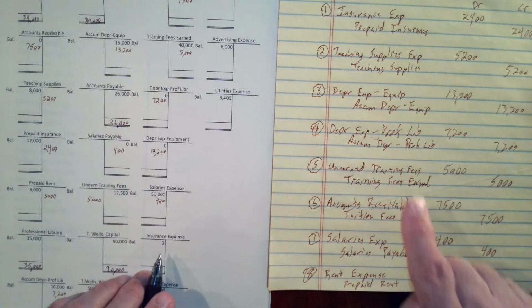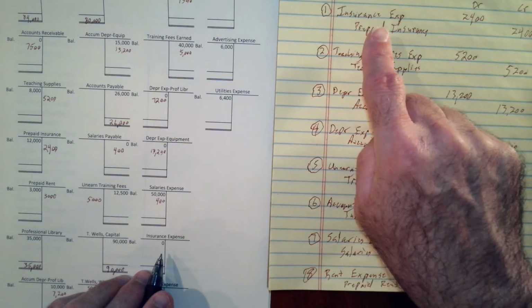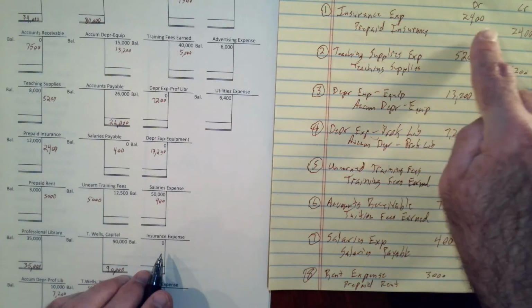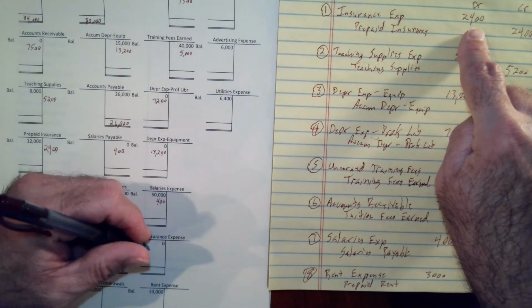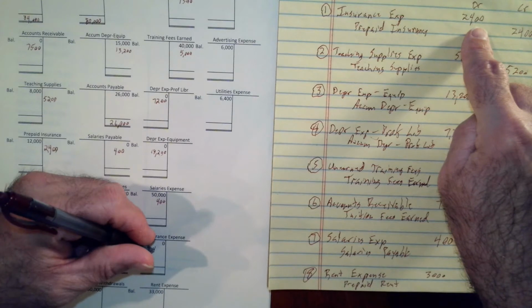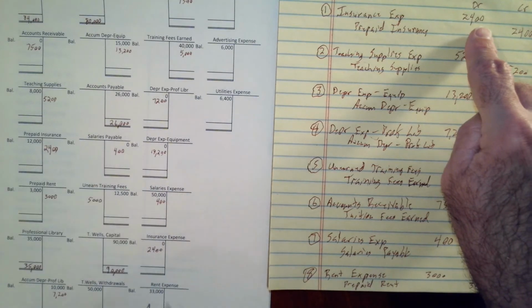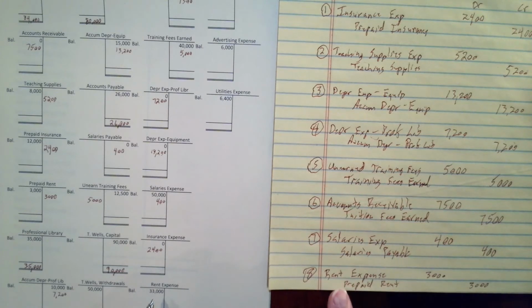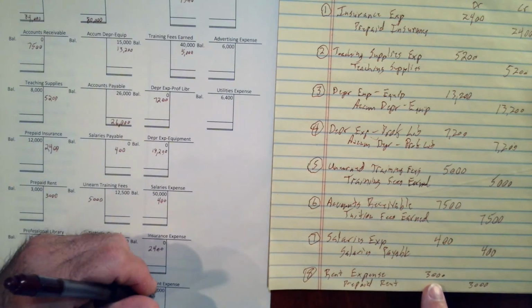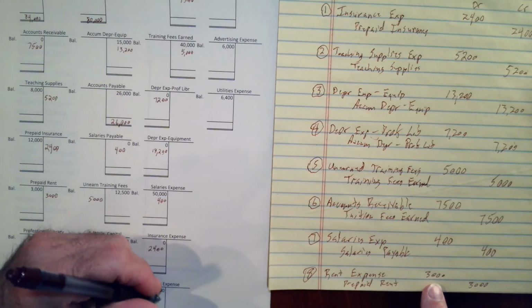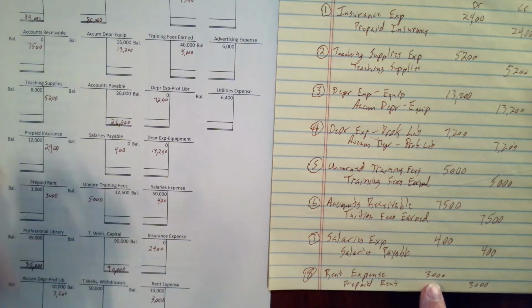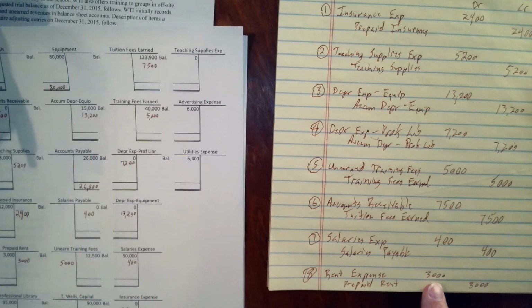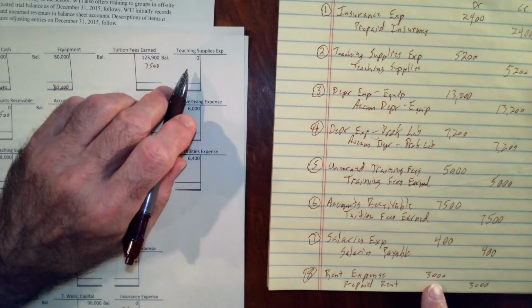Insurance expense is way up here at the very top. So we had insurance expense debit 2,400. Rent expense, we had rent expense right down here at the very bottom. Debit 3,000. Next, teaching supplies expense.